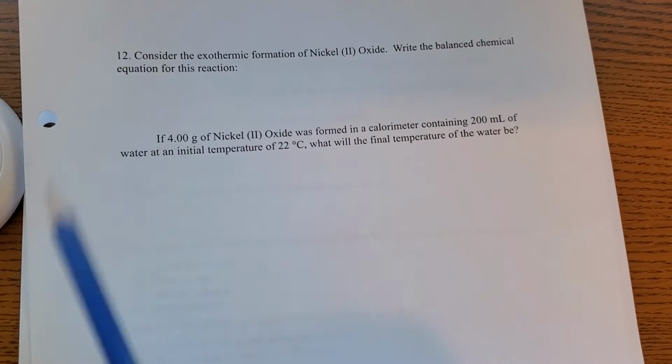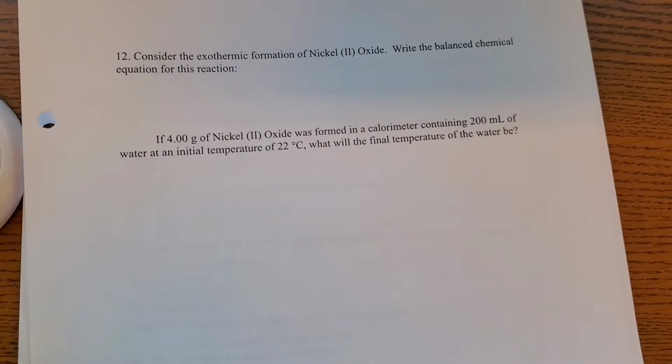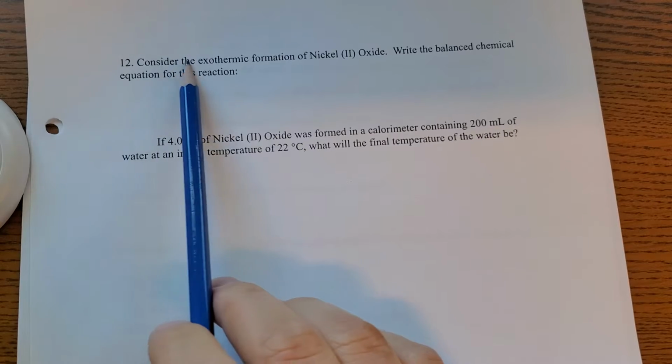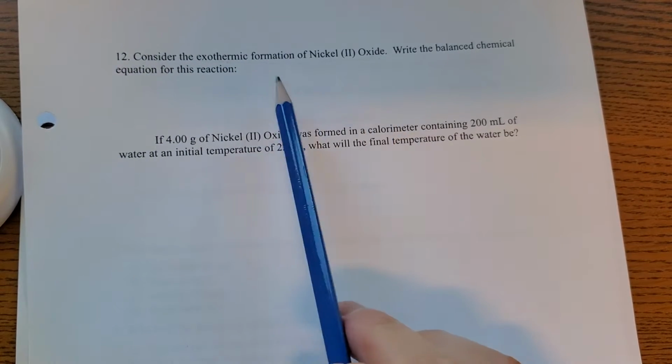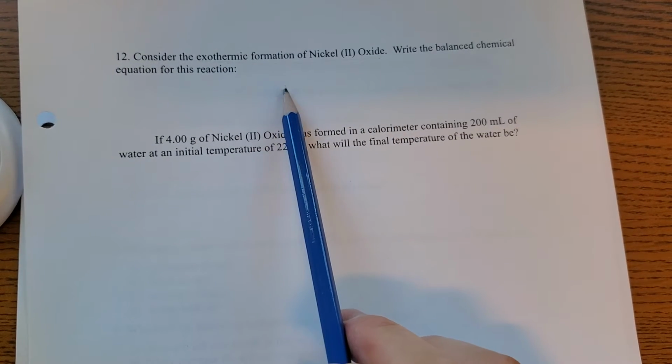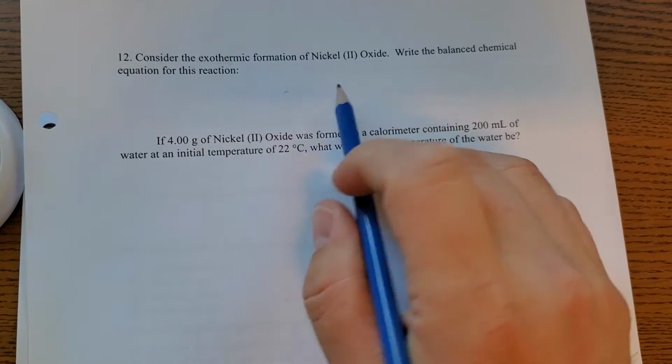Hi, chemistry. I'm going to do number 12 in the thermochemistry review. It's asking us about the exothermic formation of nickel oxide. We first have to write the chemical equation for this reaction. This isn't a big deal.